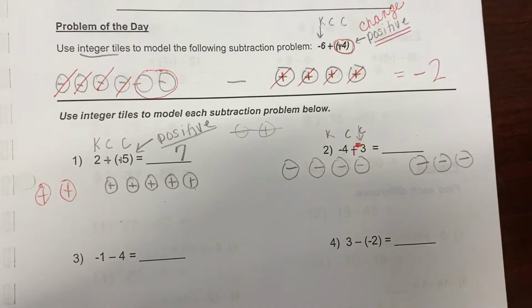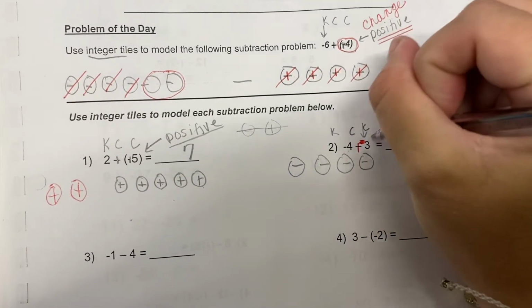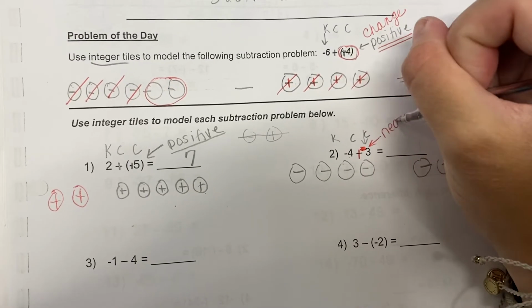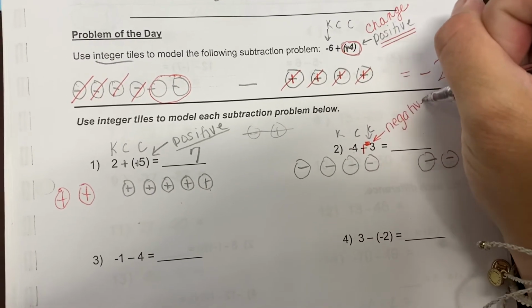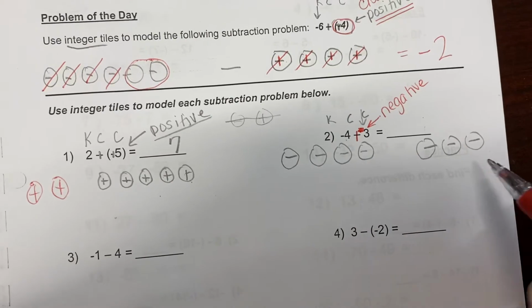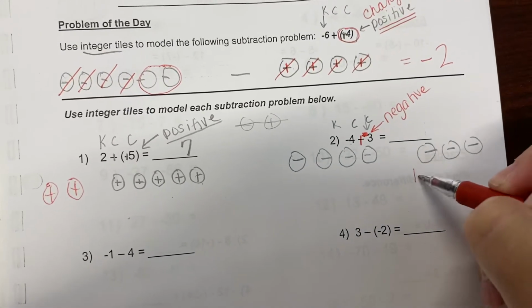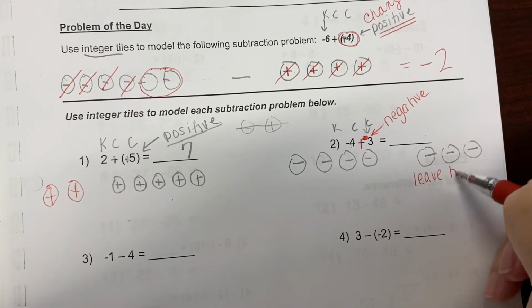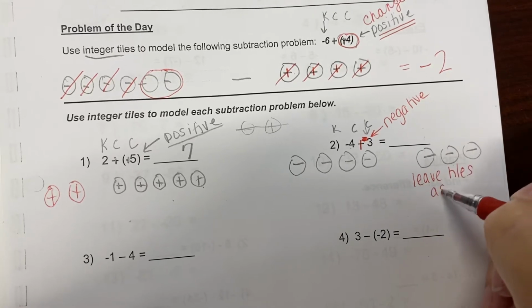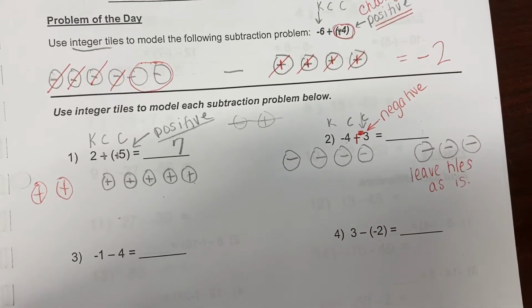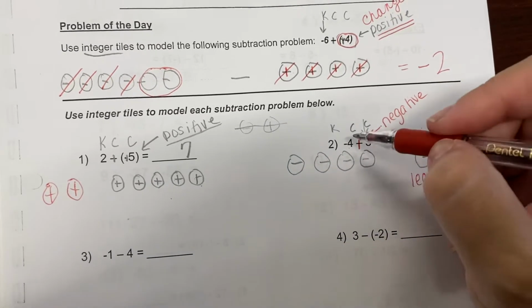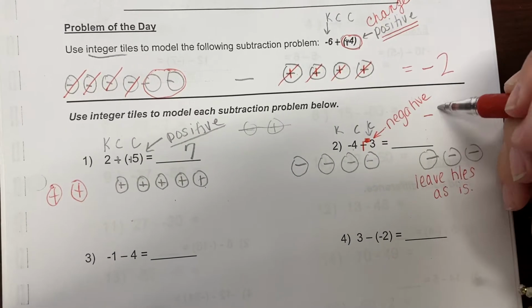Now look at this. It's still a negative. Do I change the tiles? No. Leave tiles as is. We don't do anything. So let me write over here so it's a little bit clearer for you.